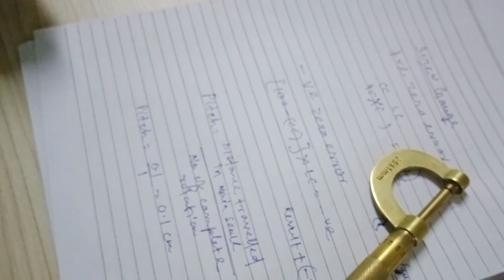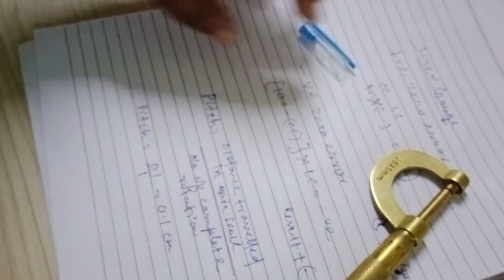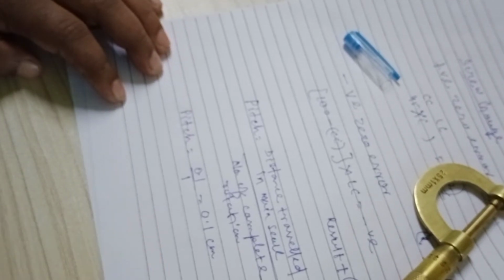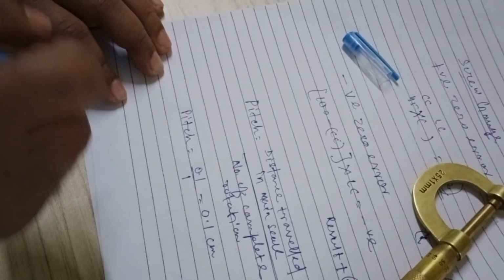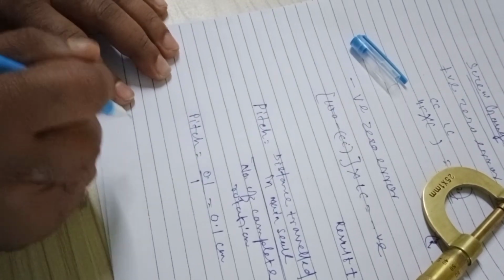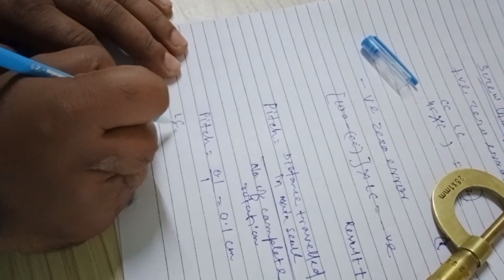Accordingly you will calculate. Your pitch will change according to the given apparatus. First calculate the pitch carefully, then you will calculate the least count, which is most important.